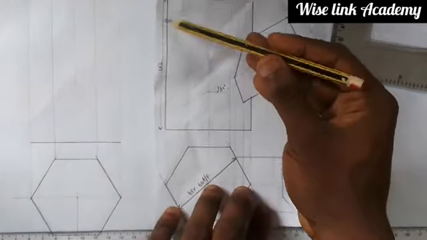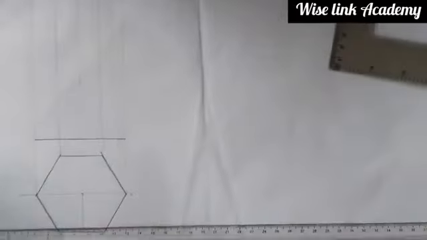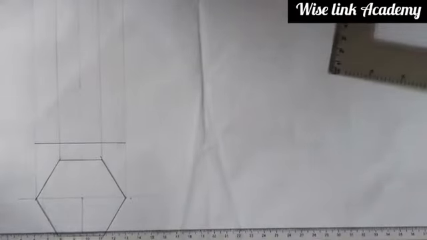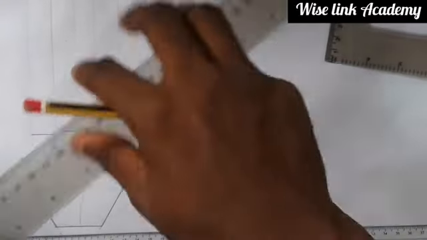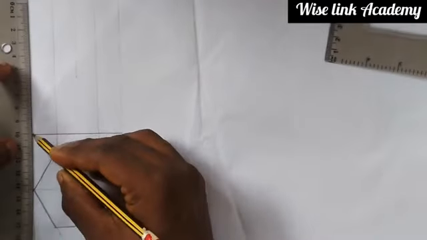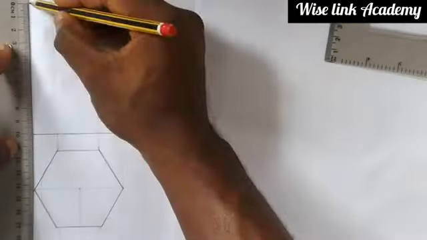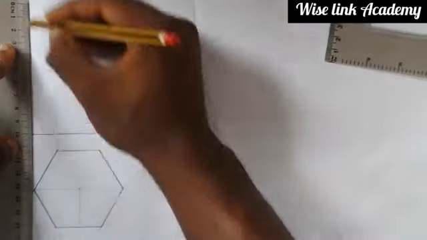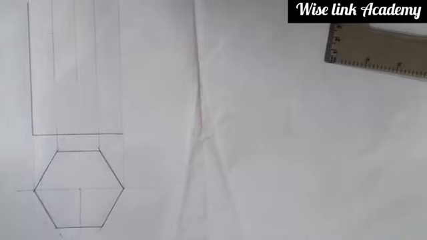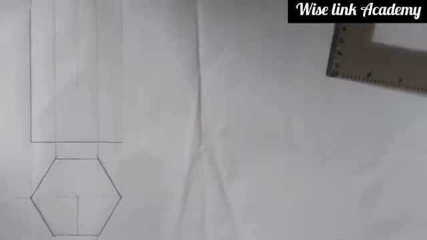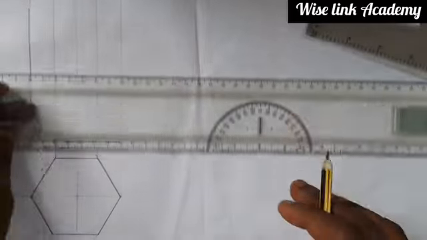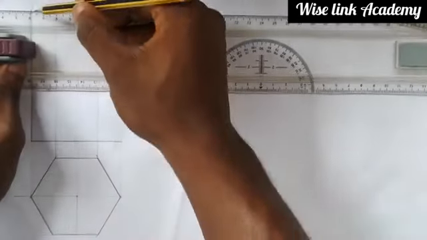My height is going to be 100, so I'll measure 100 from my meter rule. From here to here we give 100. As you can see, from here to here we give 100. Taking it this way, here is my 100. Alright, my next task is to cover up that point. If I cover it up, I have this.